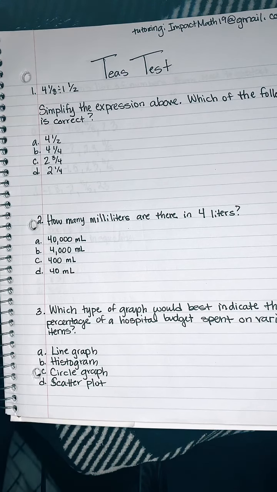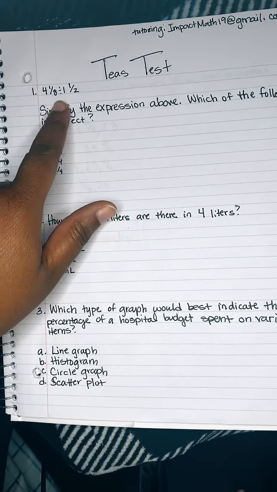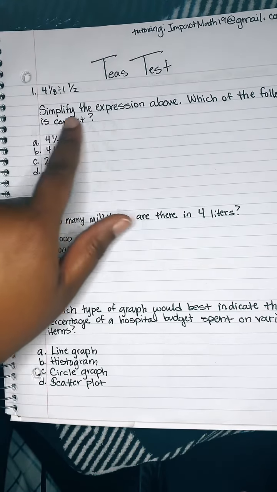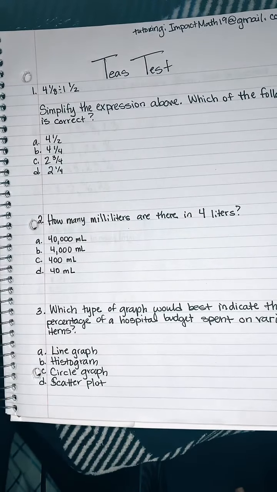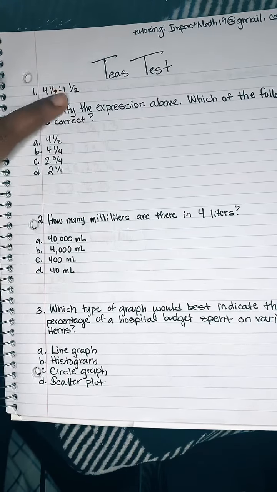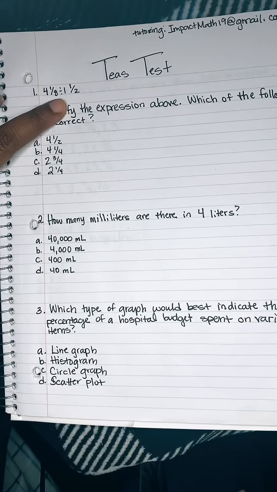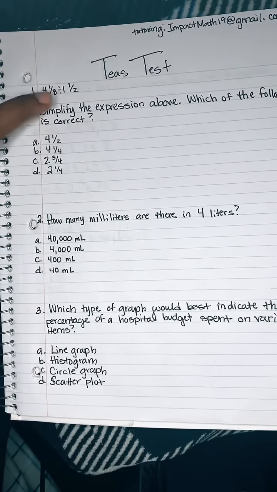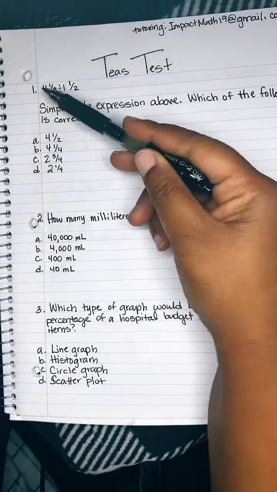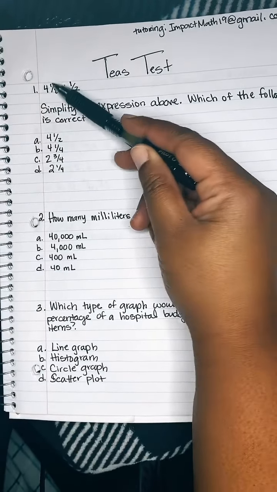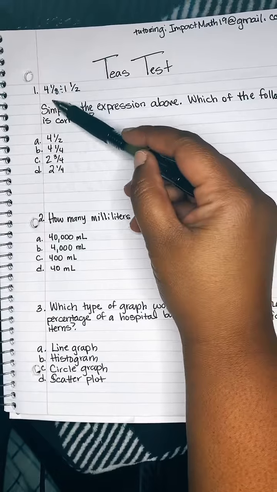Keep change flip. Okay. So it says 4 1/8 divided by 1 1/2. Simplify the expression above. Now, before we can divide, remember we can never divide fractions, but we need to get this mixed number. And remember, a mixed number is a whole number with a fraction attached to it, okay?